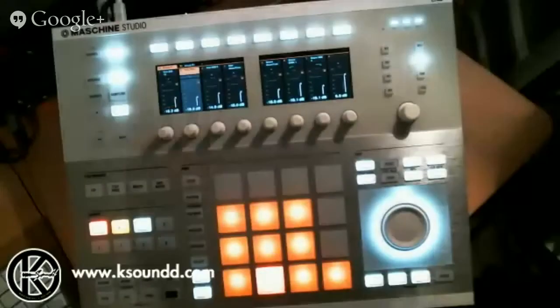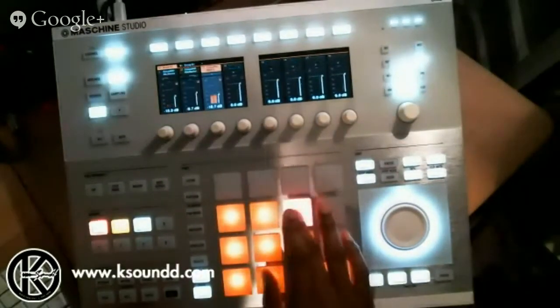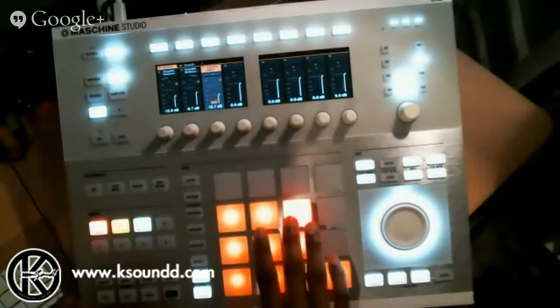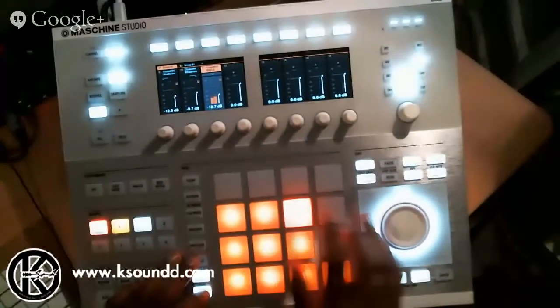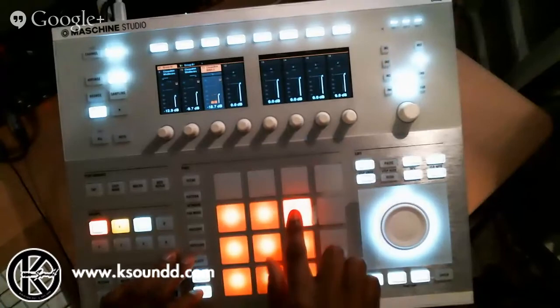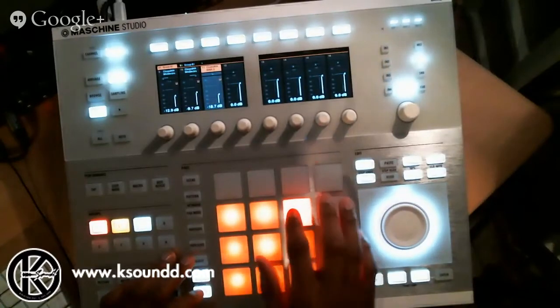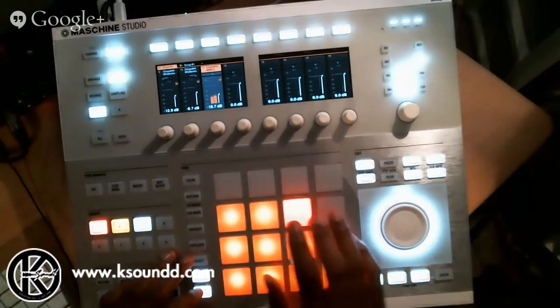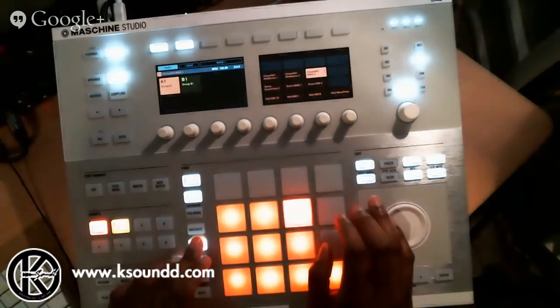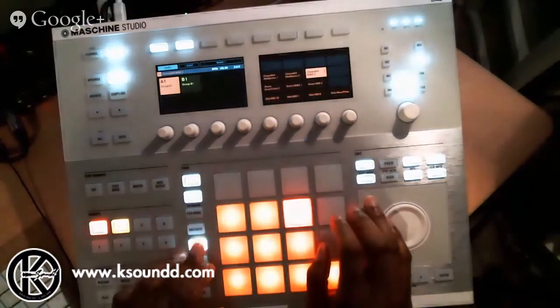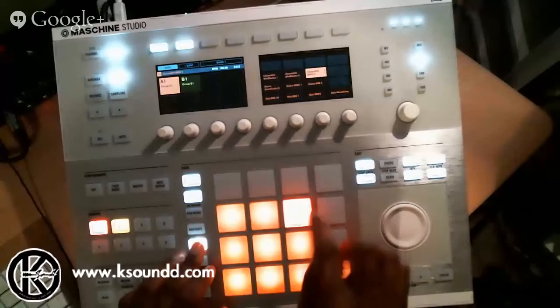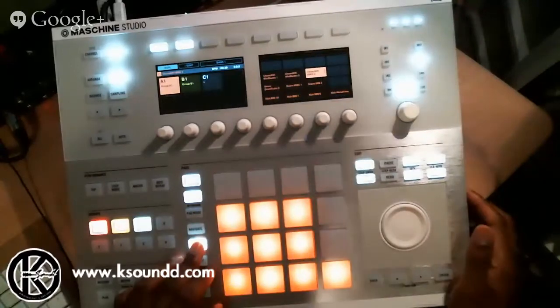Let's see. Okay. Excuse me. Say I like this sound, but I want to do something different where I want to change the pitch and pan it a different way or whatever. I can hit a duplicate, boom, select it, and you see it blinking, right?